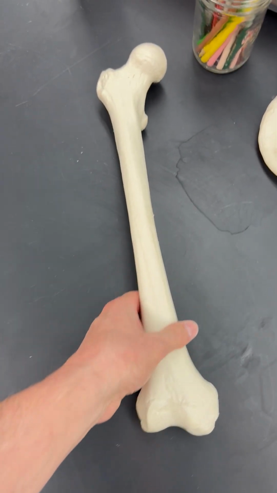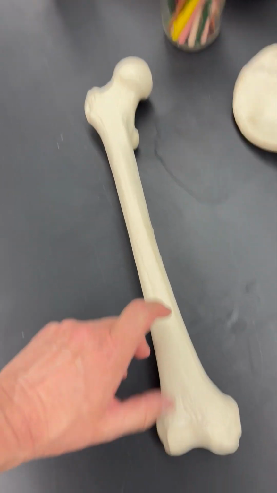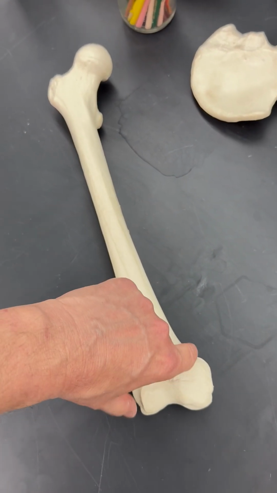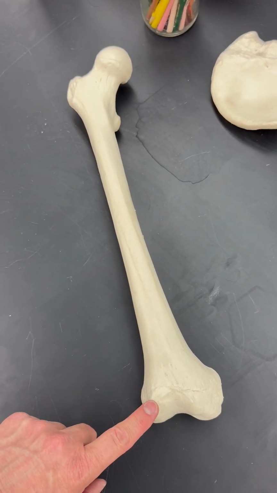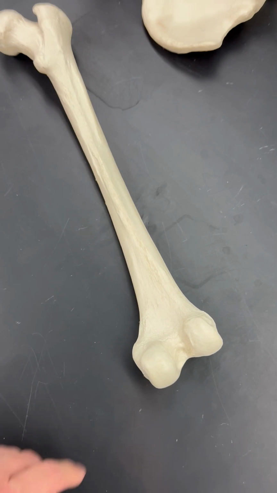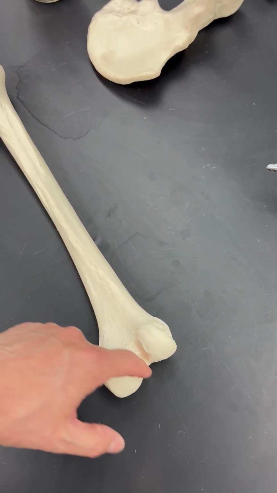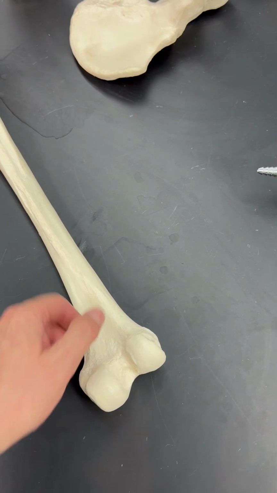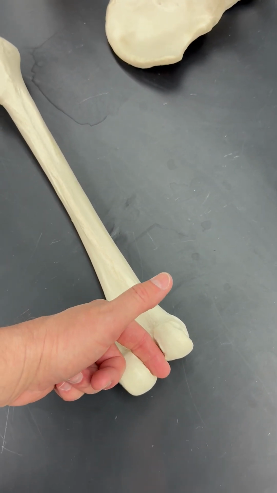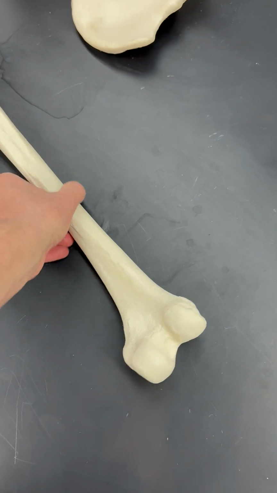This is the medial side here, and this is lateral over here. So this is the medial condyle of the femur, and that's the lateral condyle of the femur. If I flip it over, you can see there's a notch between these two condyles. This is the intercondylar notch, where you'll find the anterior cruciate ligament and the posterior cruciate ligament passing through.